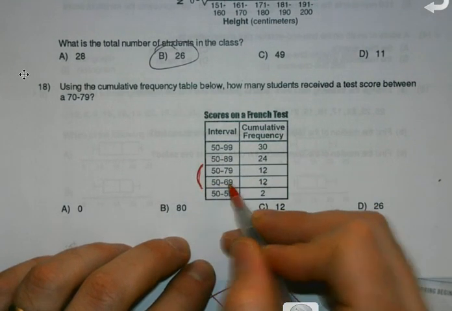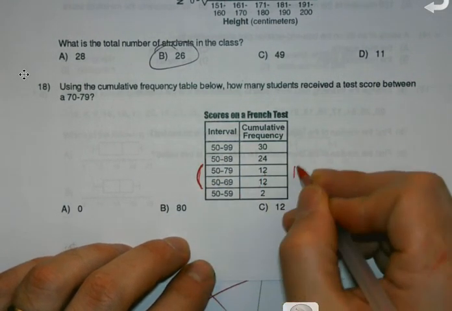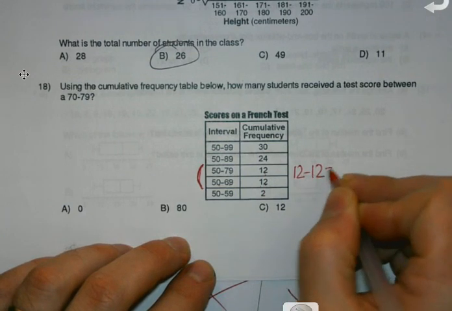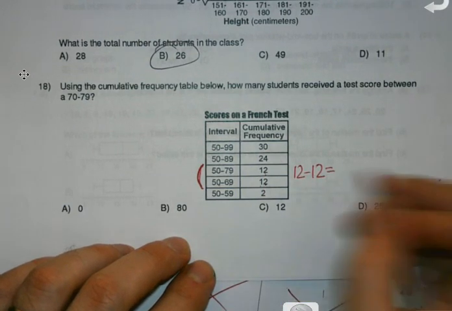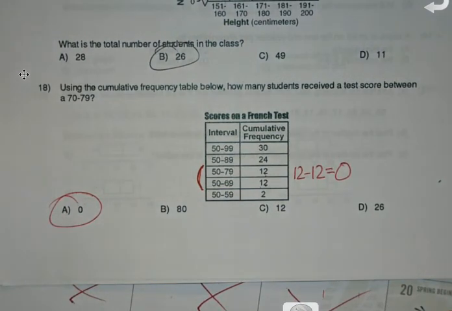So if 12 people got between 50 and 69, but I go up to 79, it's the same number of people. Because we said we're just going to subtract them. Well, heck, I guess nobody got any score in there. They all got the 50 to 69. Ouch. It's a lot of bad scores, but it also looks like there's quite a few good scores.